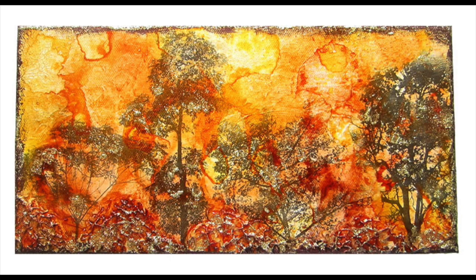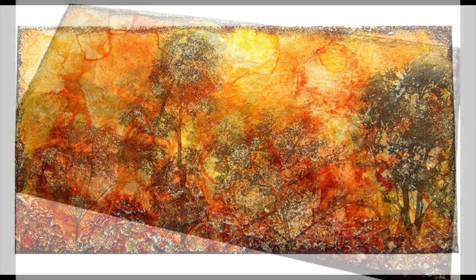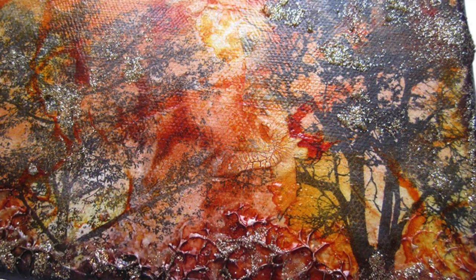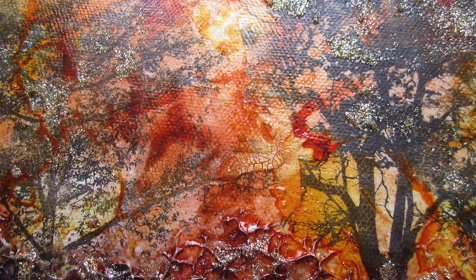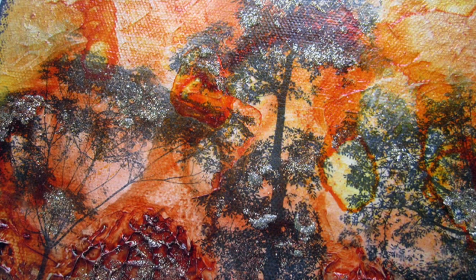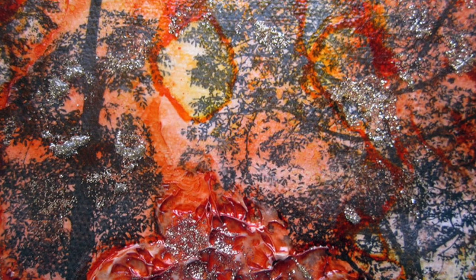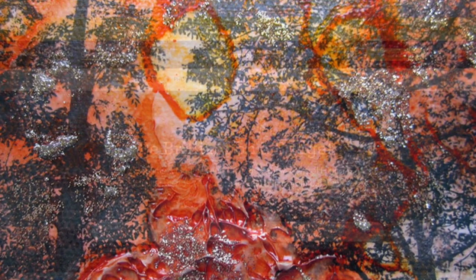My tutorial today focuses on how to do a gel transfer to create a faux painting. I will go step by step on how to create the gel transfer to create this 6 by 12 canvas that looks like a real painting. To do this, I downloaded a few images from a website called Storyblocks.